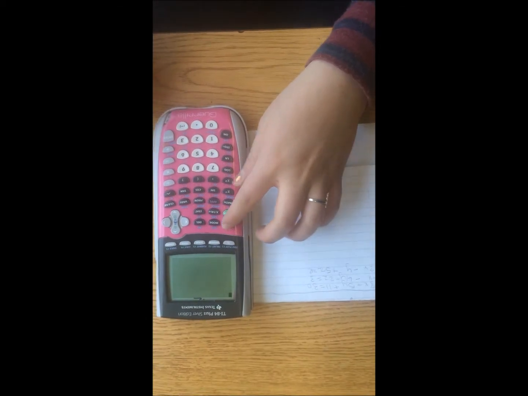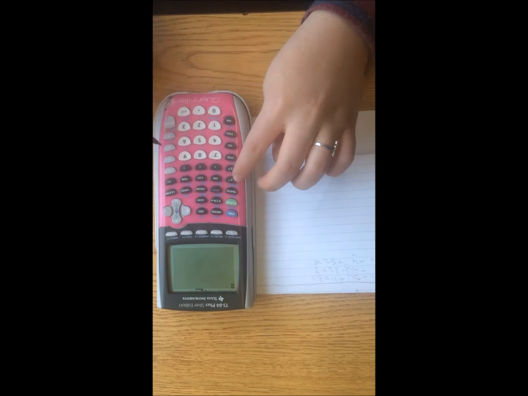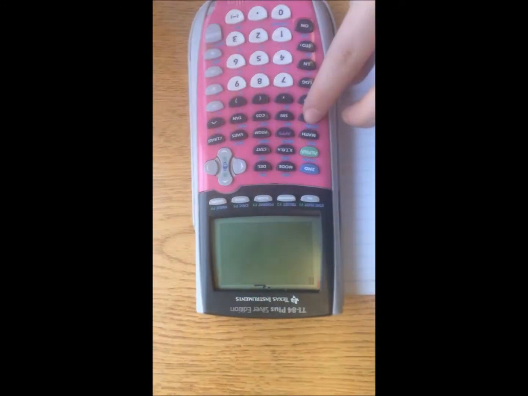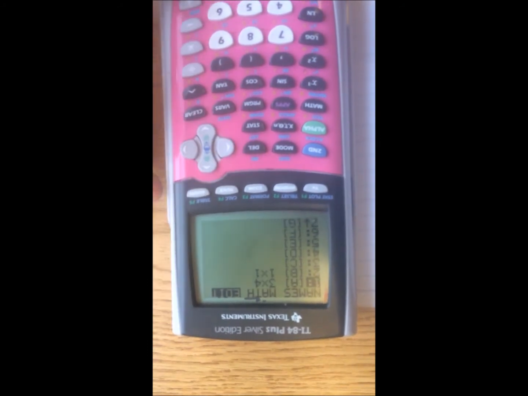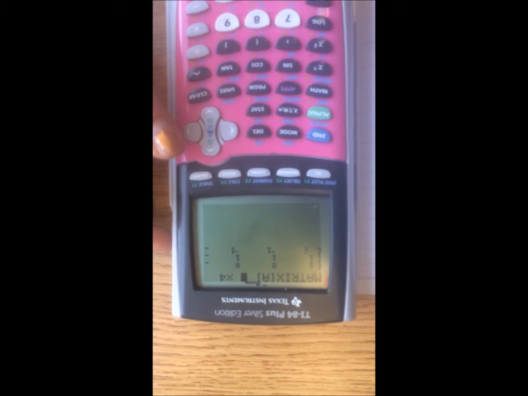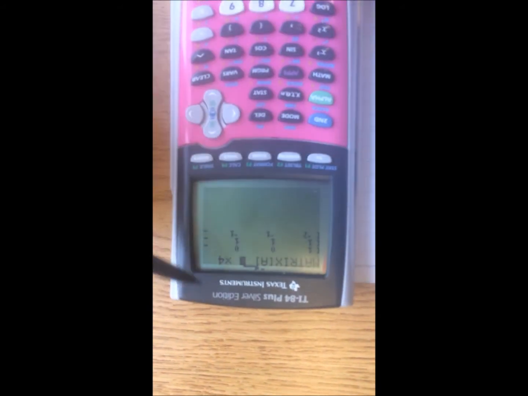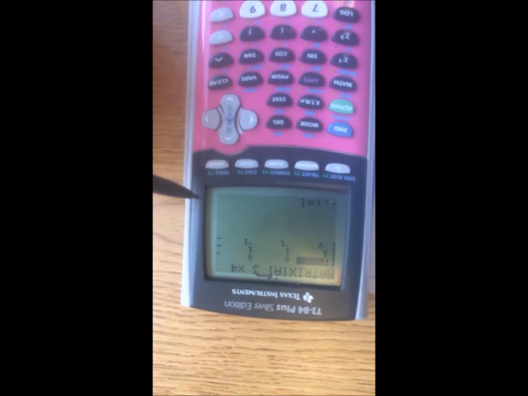To get to the matrix, you push second, then the thing that says x to the negative 1, the inverse, and then it'll bring you to the matrix. You want to go edit it because it could have already had something in it, and this one does. We're doing a 3x4. You can choose the size of it, and since we're doing a 3x4, we're just going to change the numbers.